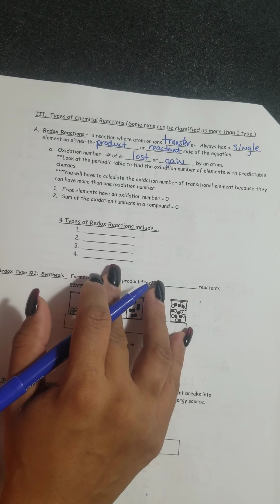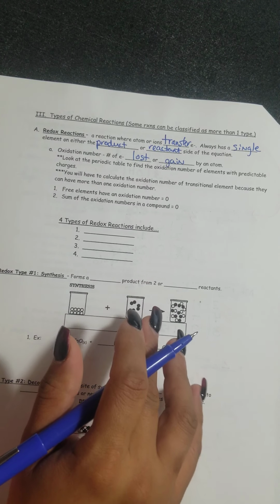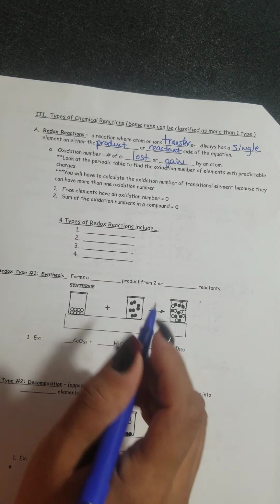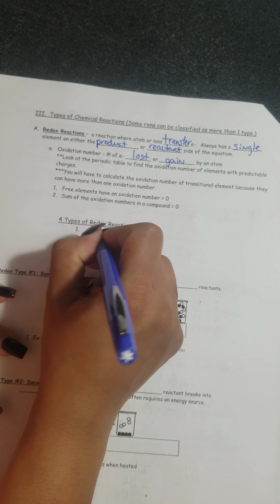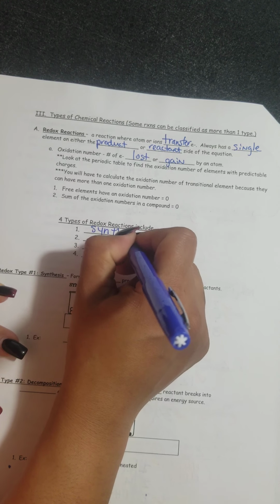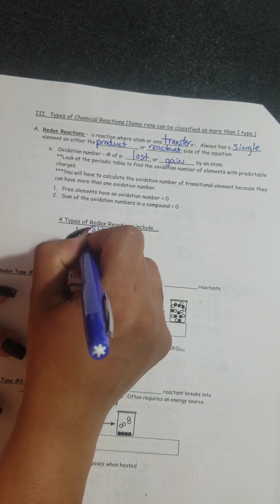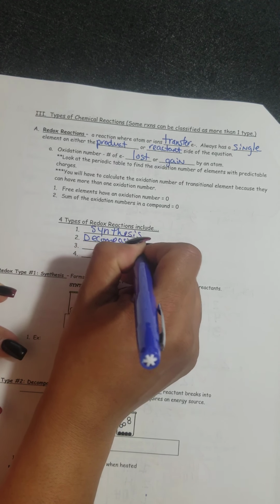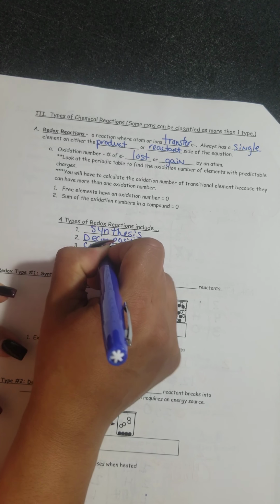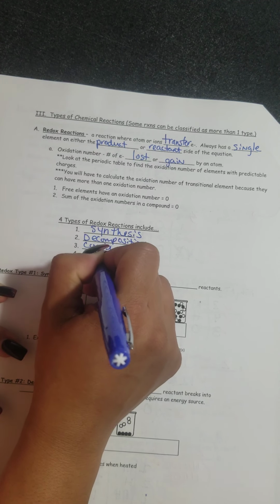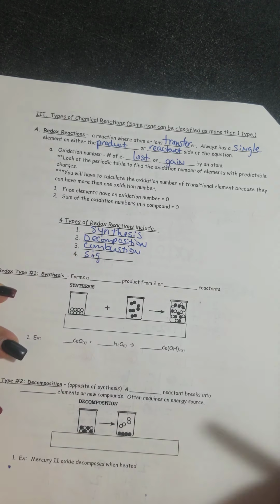But let's go ahead and look at the types of redox reactions. We have 4 different types of redox. We've got a synthesis, a decomposition, a combustion, and a single replacement.